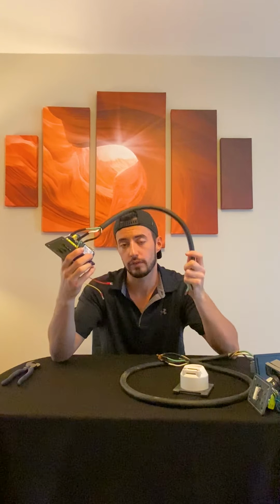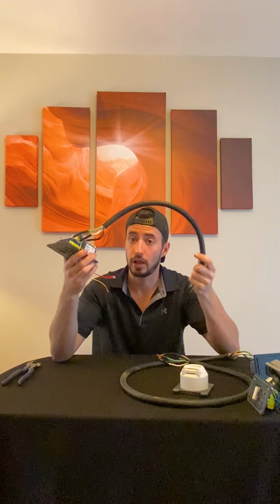This is what powers all of your AC appliances in your camper van: outlets, induction stove, maybe an air conditioner, things like that. It's got two 15 amp fuses and a 20 amp fuse. Again, these are 120 volts, so 125 volts actually.